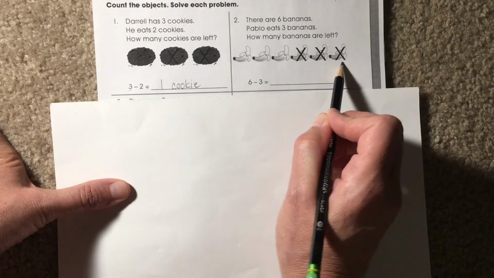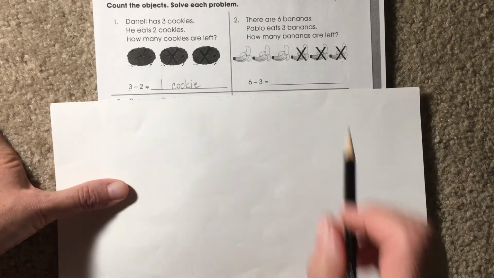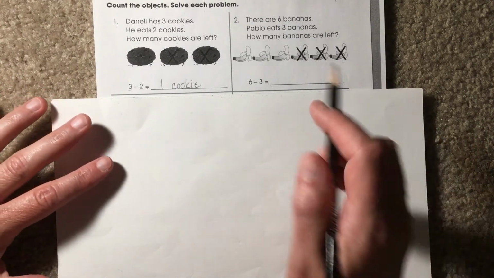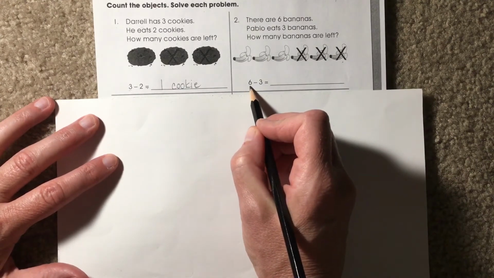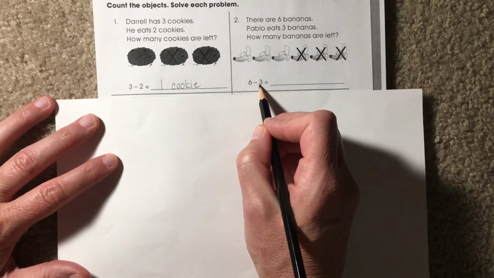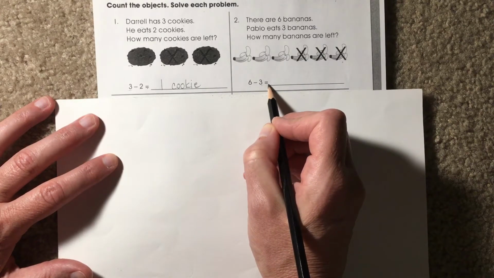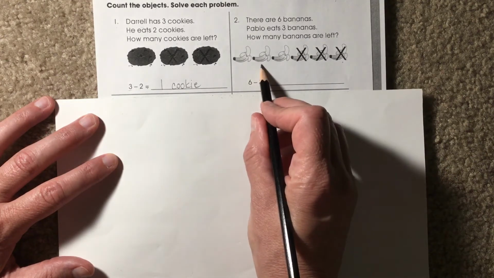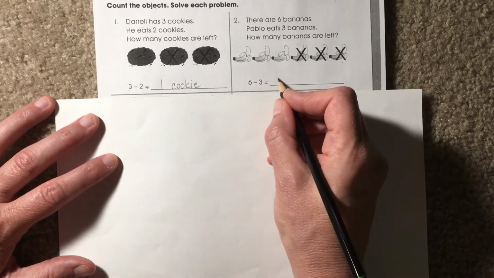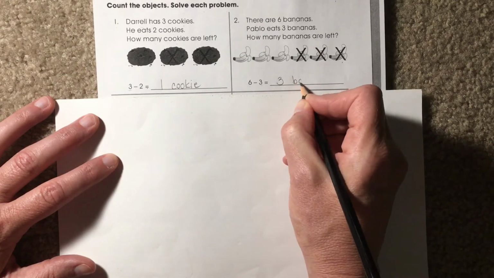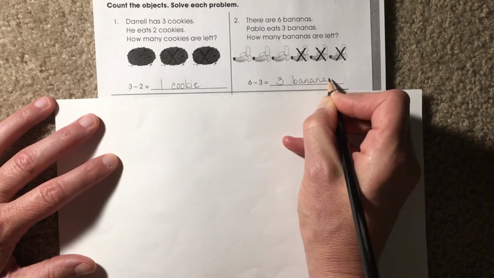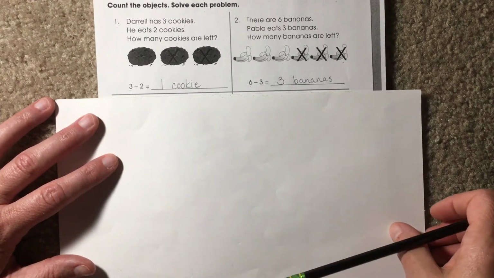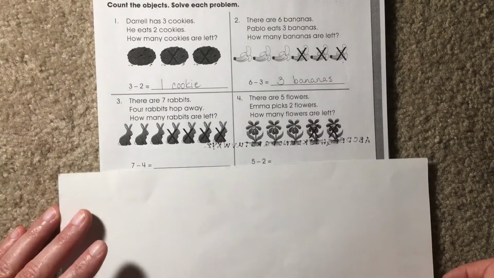So we counted the 6. 3 of the bananas have X's in them, showing us the bananas that Pablo ate. So we started out with 6 bananas, take away 3. Pablo ate 3, and that equals how many bananas left? 1, 2, 3. 3 bananas are left. Good job. Let's go on to the next one.